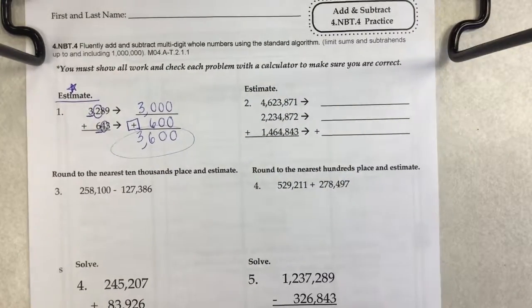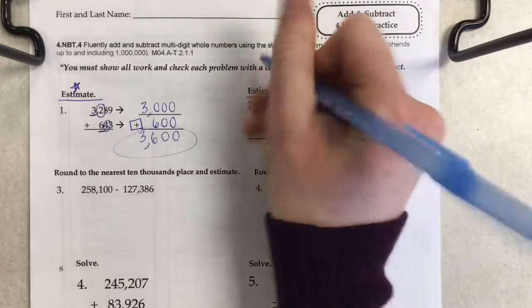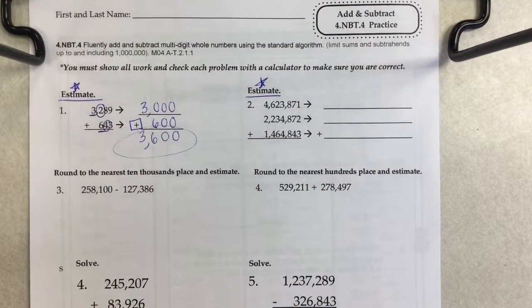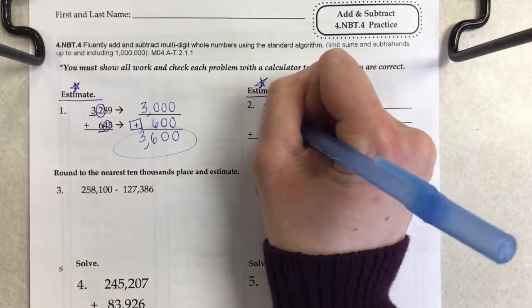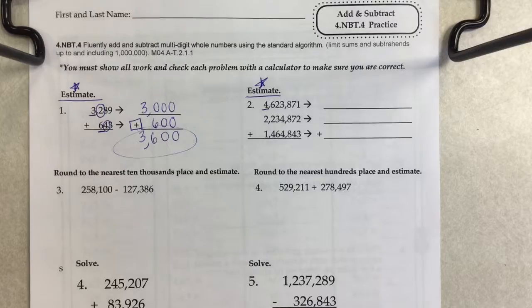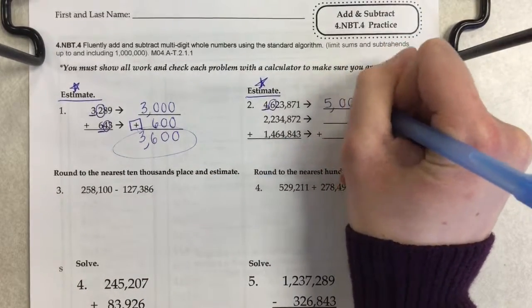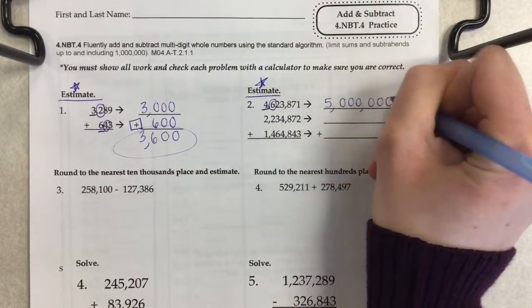Let's look at number 2. Again, it says estimate. Estimate is one of those words that means round. Again, it doesn't tell me which place to round to, so I'm going to round to my biggest place. Here it is the millions place, so I'm going to underline my 4 in the millions place. Circle the 6 to the right, 5 or above, give the underline a shove. It rounds to 5 million.